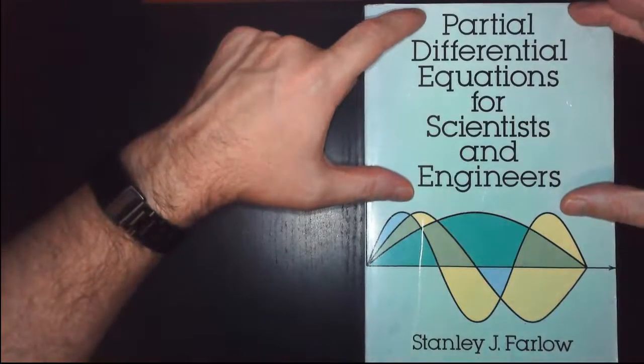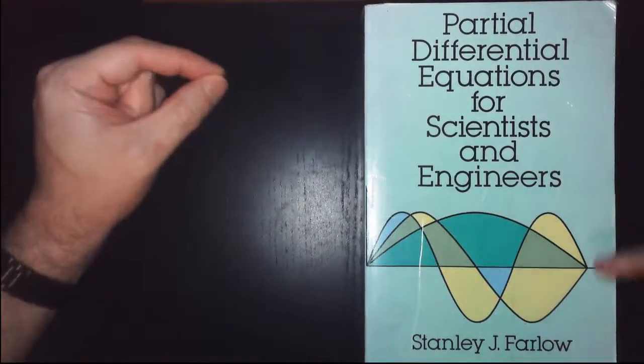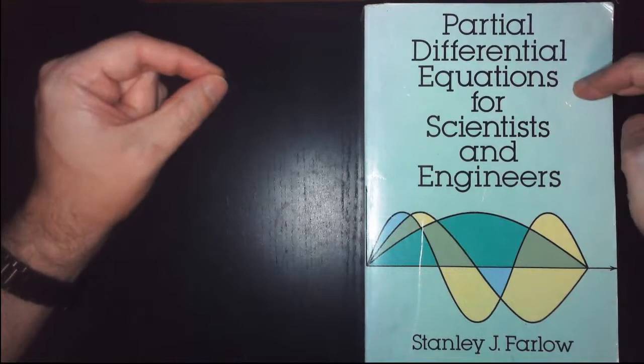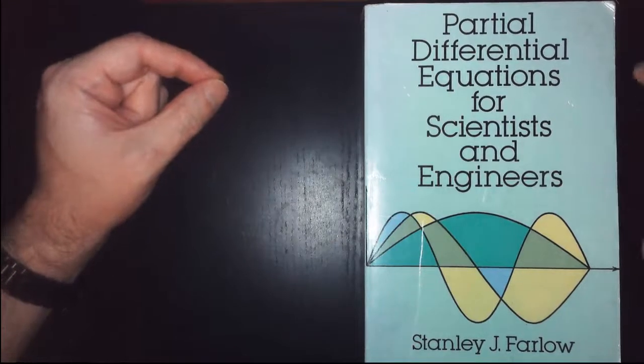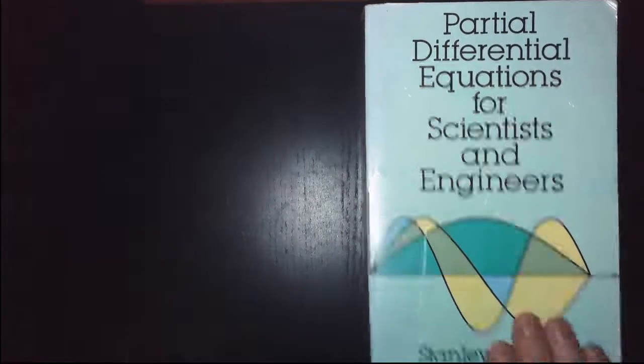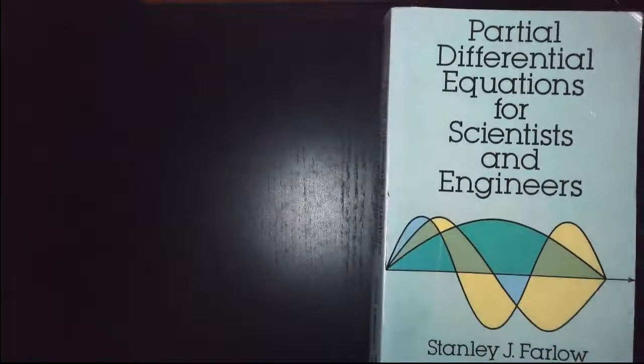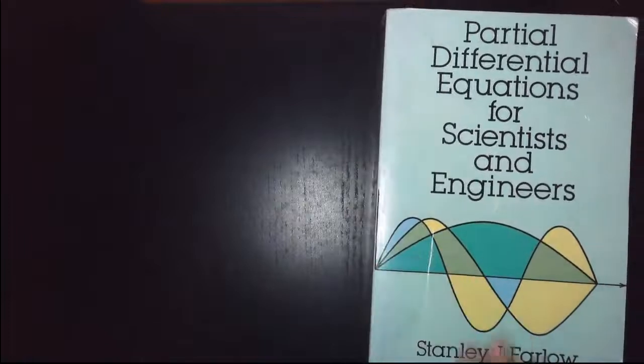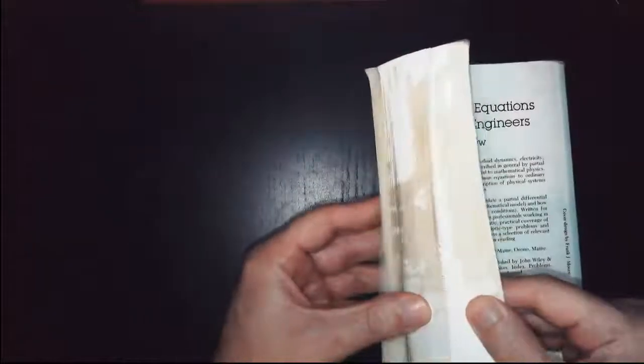Anyways, Partial Differential Equations for Scientists and Engineers by Stanley Farlow. If you want to learn partial differential equations, this, I think, is an excellent text, and it's cheap. It's a Dover book, so it's cheap. I don't know how much it costs now because I've had this forever, as you can see. Even with the contact paper on it, it's looking pretty ratty, and seen at least 1 cup of coffee. So, all right, that is my favorite PDE book.